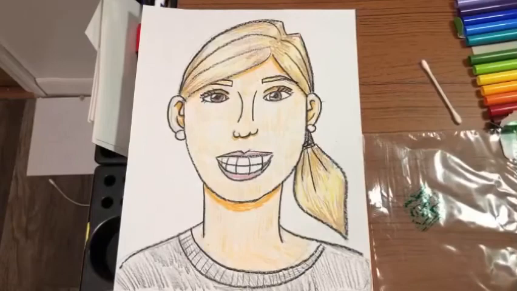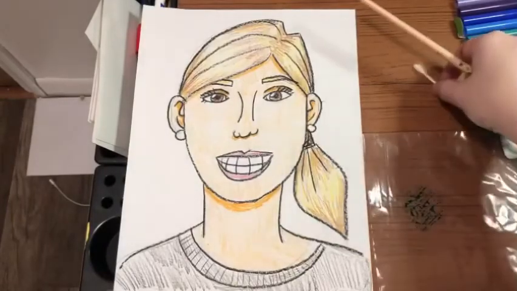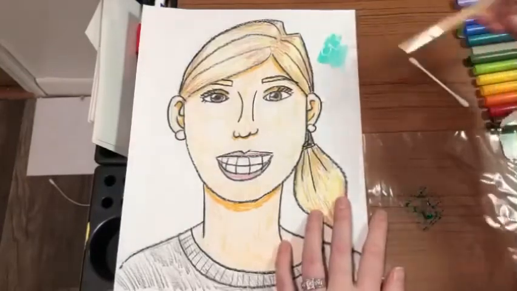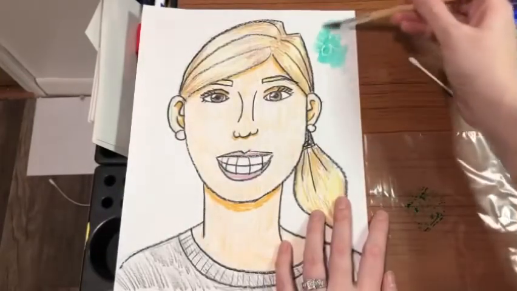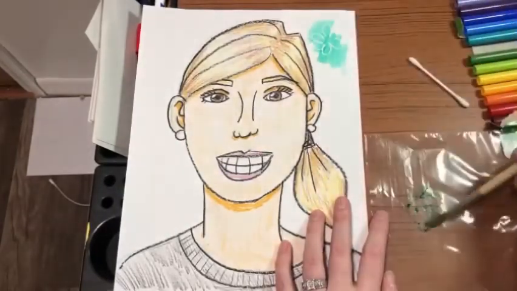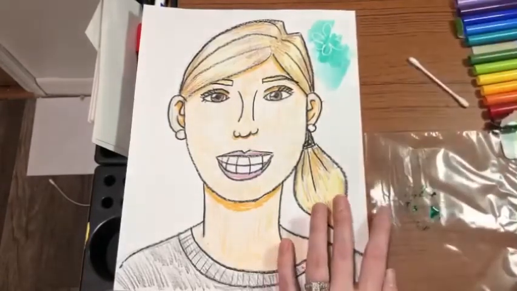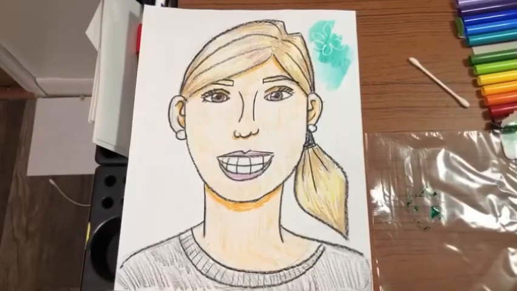Then I'm going to take my paintbrush, or if you don't have a paintbrush, you can use a Q-tip as well. And I've made my own paint, and it's revealing the white crayon that I had drawn earlier. I'm going to fast forward this part so you can see what I'm doing, guys. You pick your own colors and try it out. It's pretty cool.